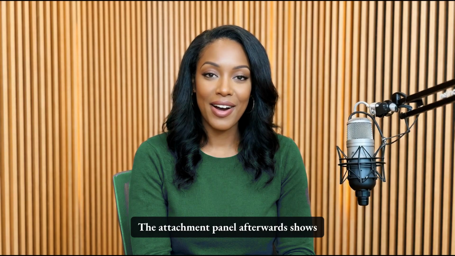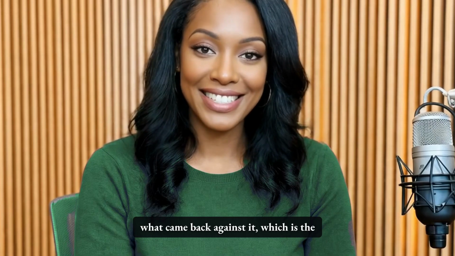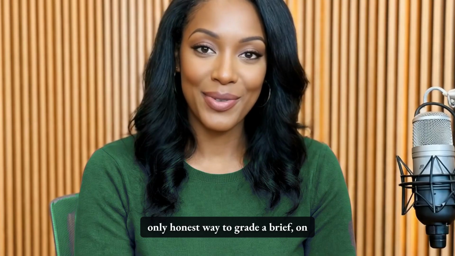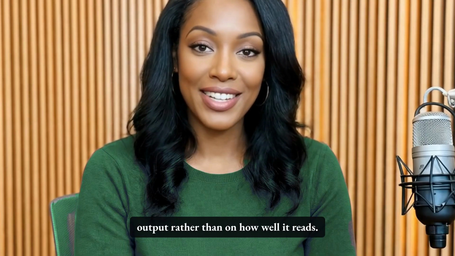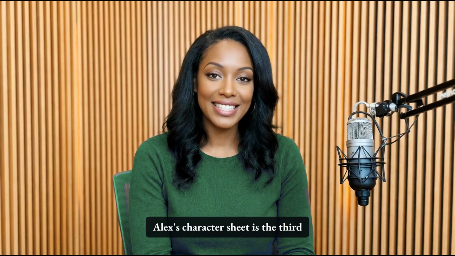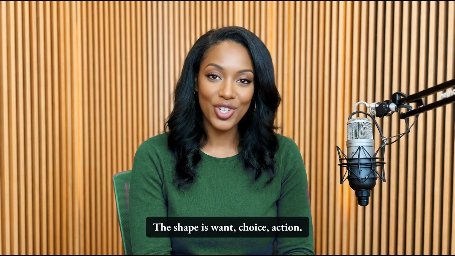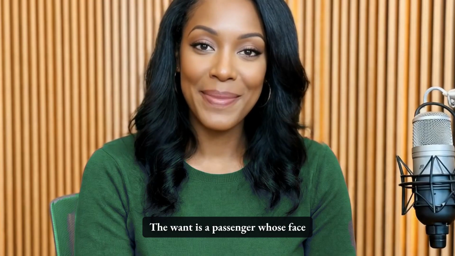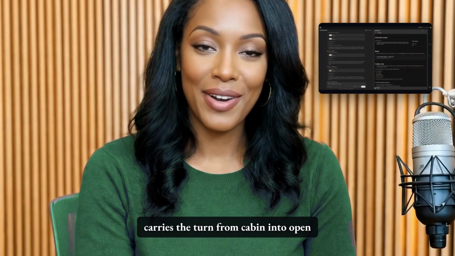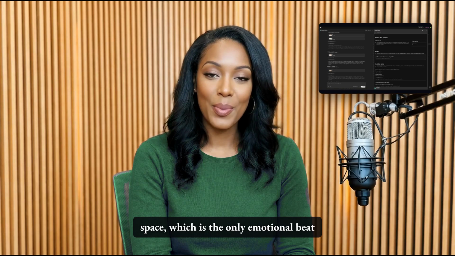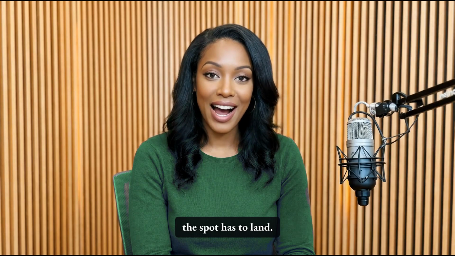The attachment panel afterwards shows what came back against it, which is the only honest way to grade a brief, on output, rather than on how well it reads. Alex's character sheet is the third lock. The shape is want, choice, action. The want is a passenger whose face carries the turn from cabin into open space, which is the only emotional beat the spot has to land.